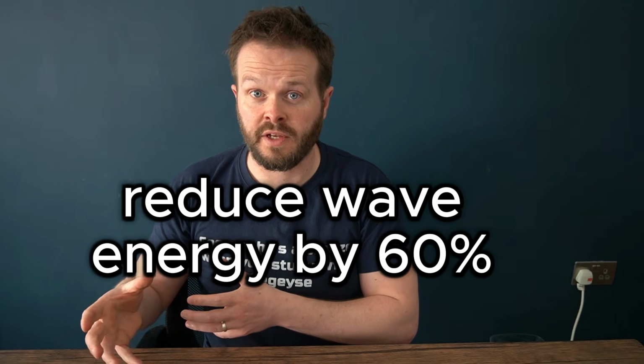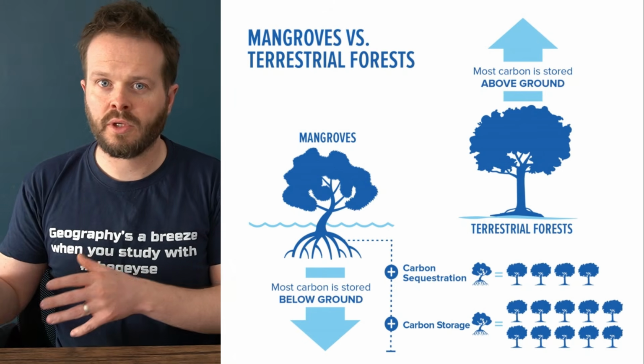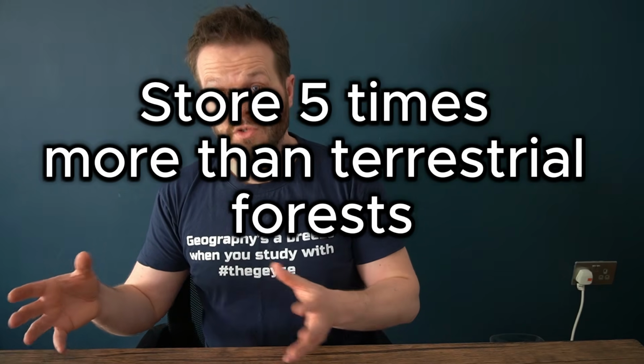So mangroves, their tangled roots trap sediment, prevent erosion, and can reduce wave energy by up to 60%. But in Gazi Bay, these mangroves are not just protecting the land, they're generating income. So this is the first community-led mangrove project to be fully funded by what's called carbon credits. So mangroves are blue carbon powerhouses. They can store up to 5 times more carbon than terrestrial forests.